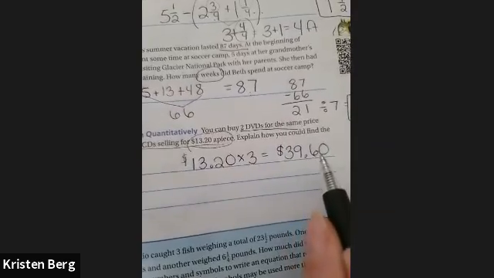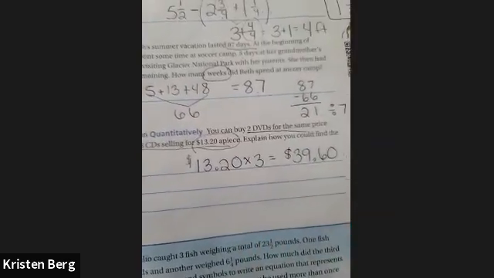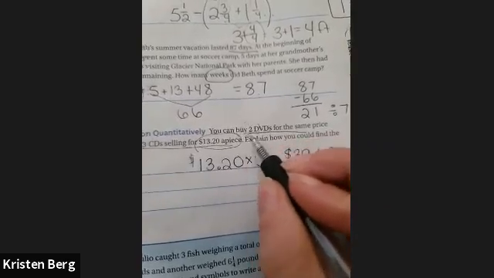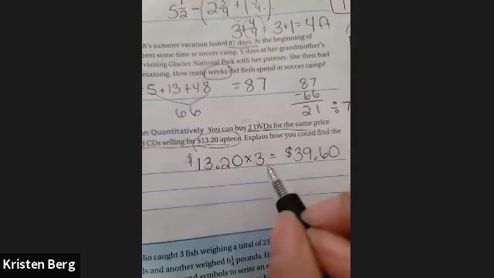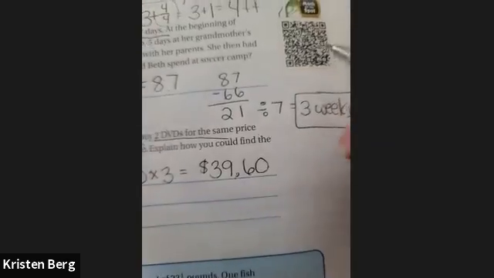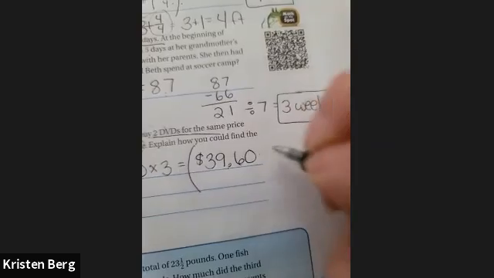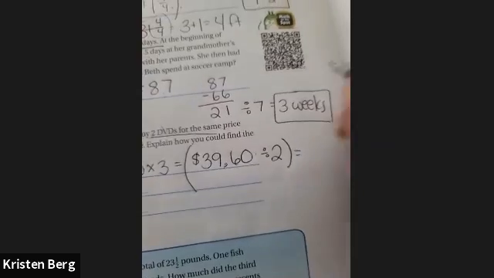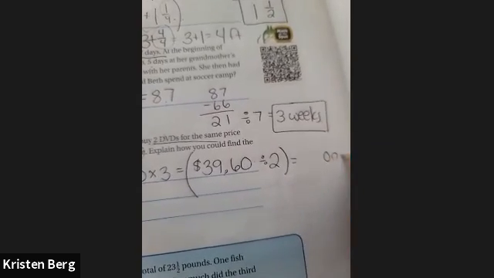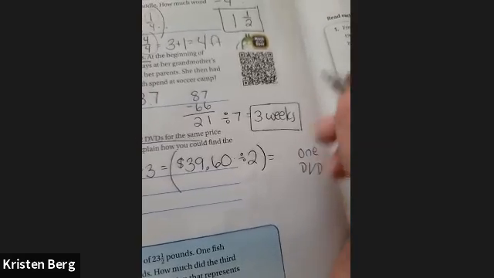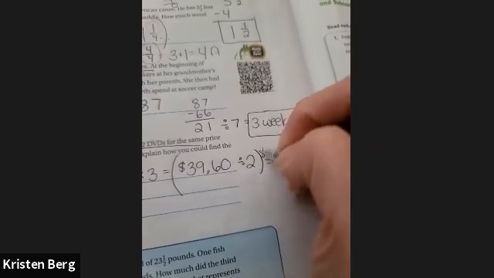So now to figure out just what 1 DVD would be, remember, don't forget, it says this is for 2 DVDs, the same price as this. So we just want to figure out what 1 is. So in order to figure out what 1 is, I would then take this number and divide it 2 ways to figure out what just 1 would be. So 1 DVD comes out to be $19.80.